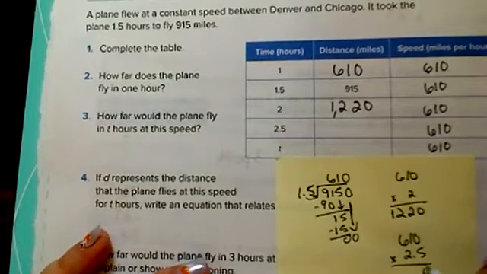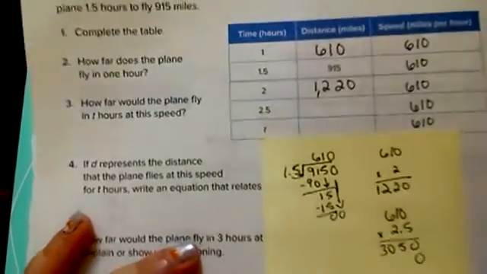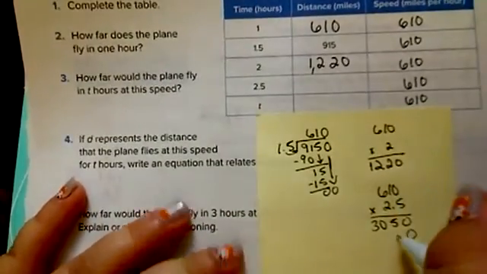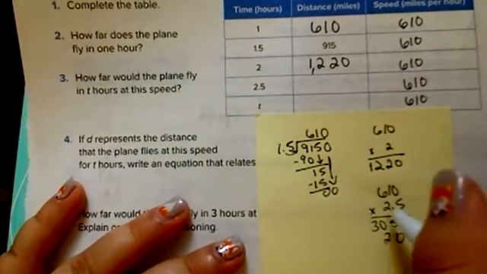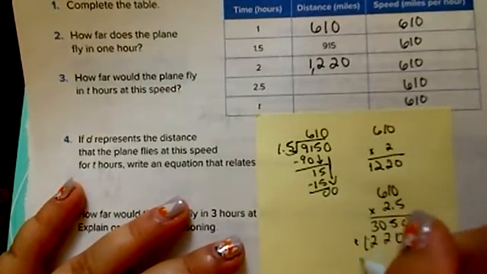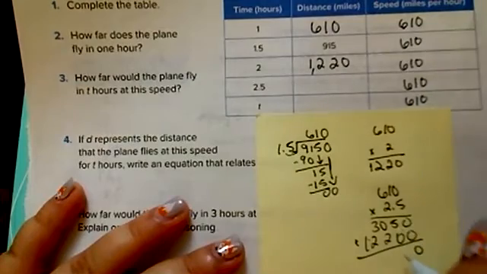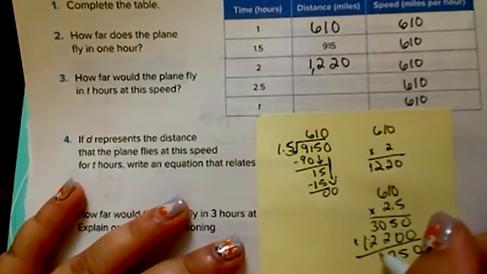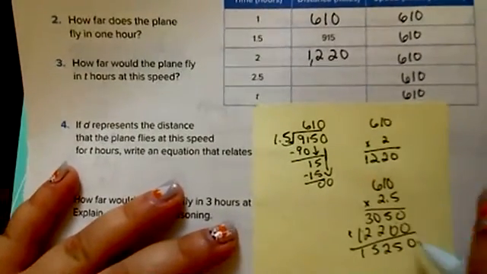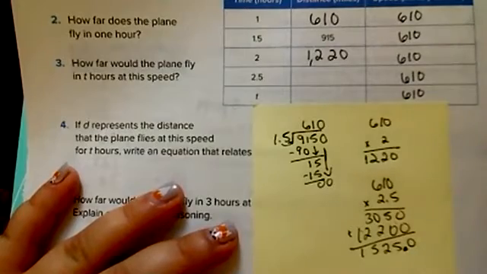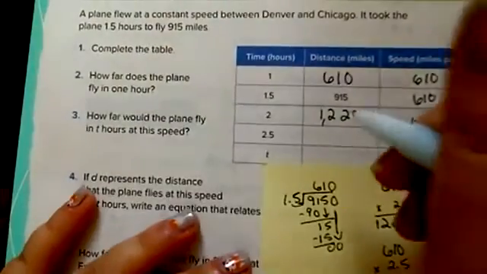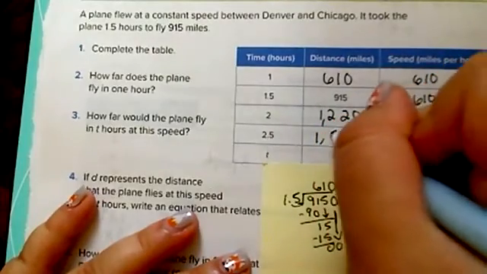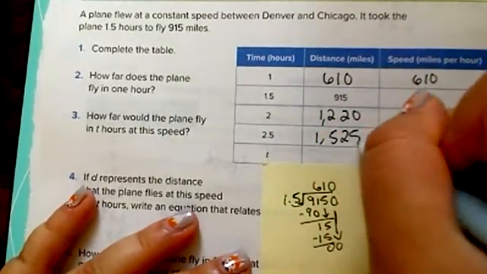So 5 times 0 is 0, 5 times 1 is 5, 5 times 6 is 30. We're going to put our placeholder here. 2 times 0 is 0, 2 times 1 is 2, 2 times 6 is 12. Now we've got to add this up. Bring down our decimal place. We have 1,525. So 1,525 miles.